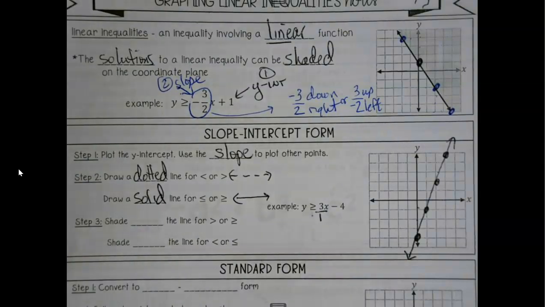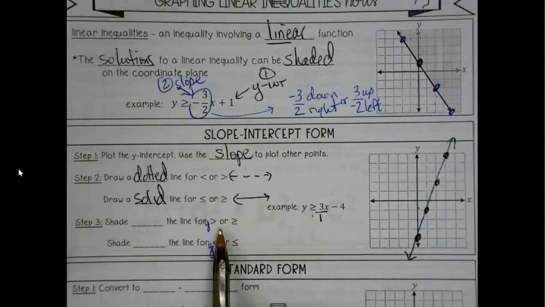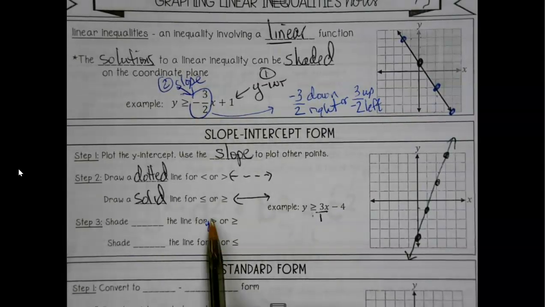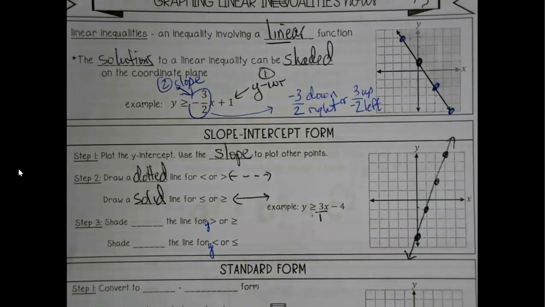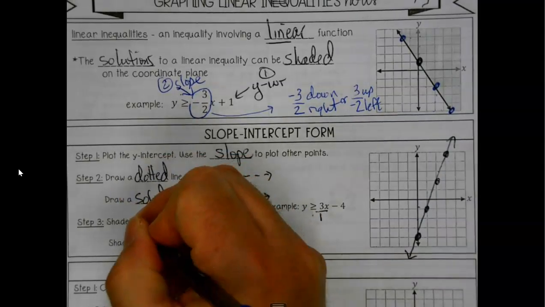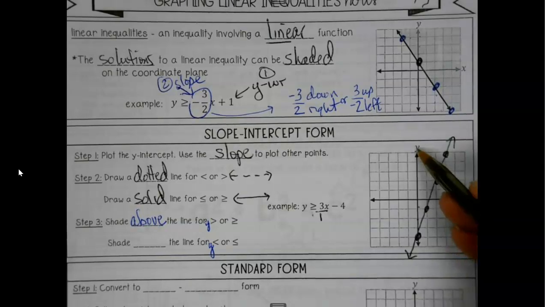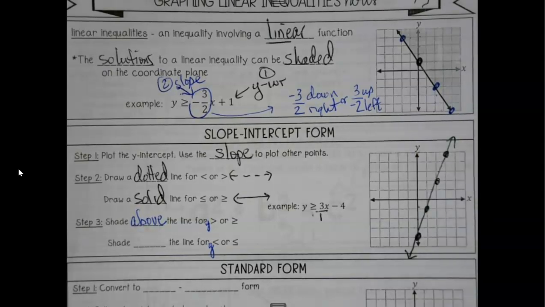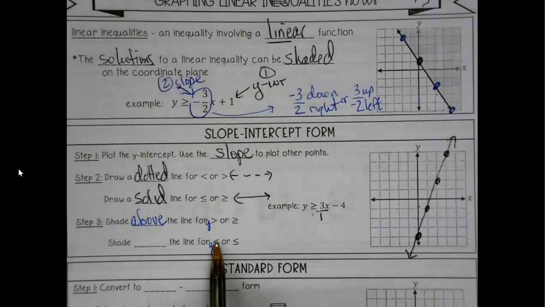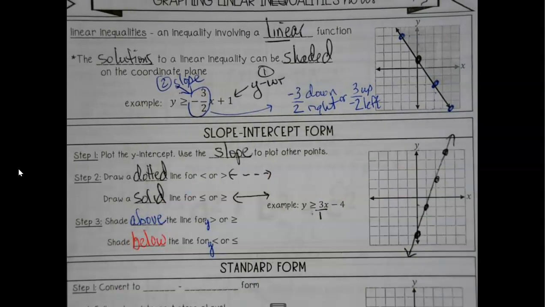The second part then is the shading. Now this is where it gets a little more interesting. I'm going to tuck y's in here ahead of these, because when you're trying to figure out if it says greater than or less than, it all has to do with y. Okay? If the arrow is eating y, if y is greater than, we're going to shade above the line. We're going to shade where the positive y-axis part is. If y is less than or equal to, the arrow's pointing at y, we're going to shade below.